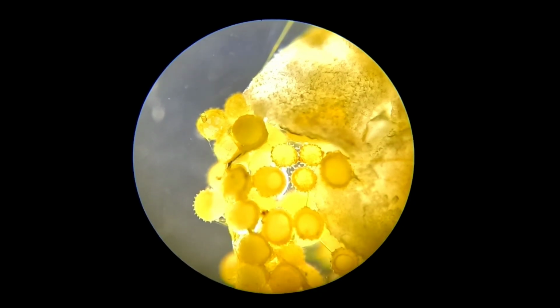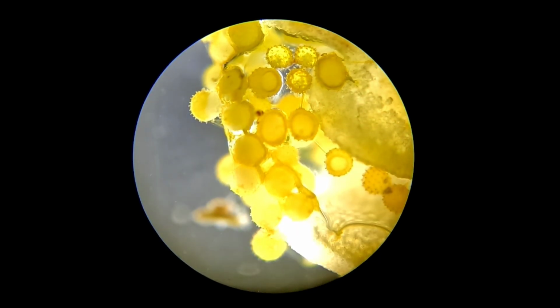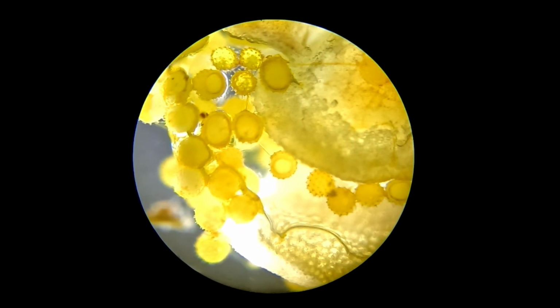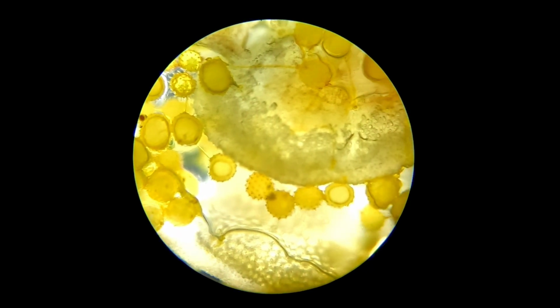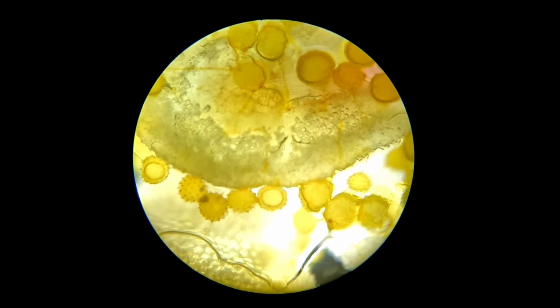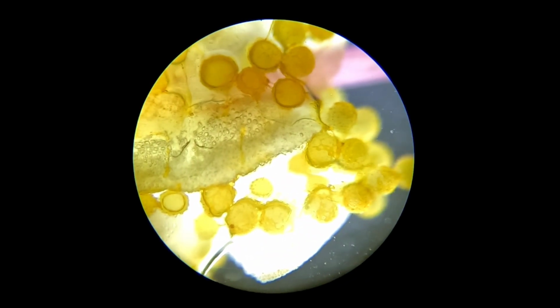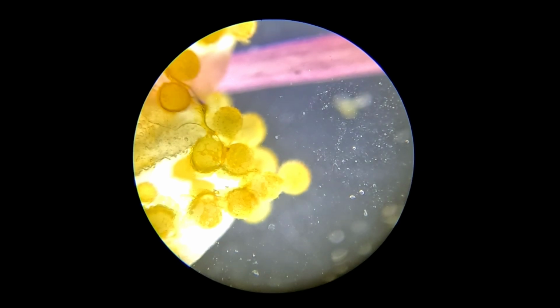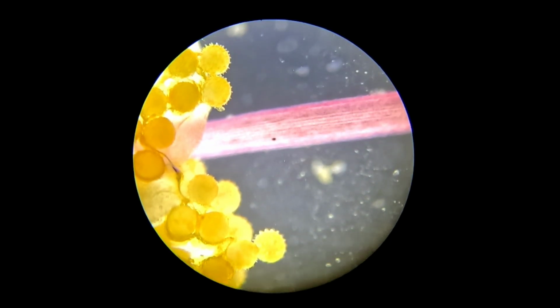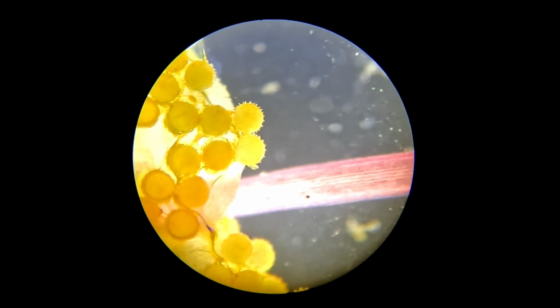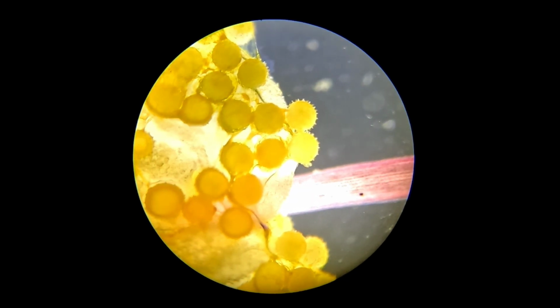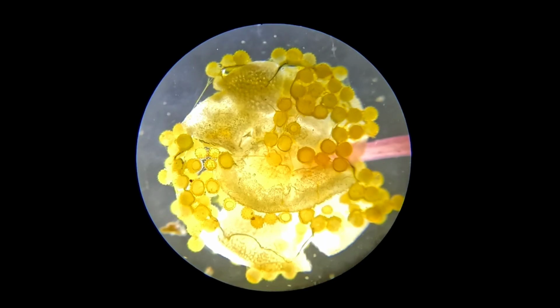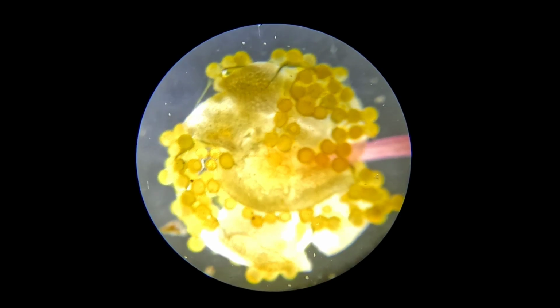Let's take a closer look. This is the anther under the microscope. And now look at the pollen grains. Each tiny dot you see is a pollen grain. Each pollen grain carries genetic information. Some pollen grains look round, some look textured, some even look spiky. These shapes are not random. They help pollen stick to the insects and reach the female part of the flower.